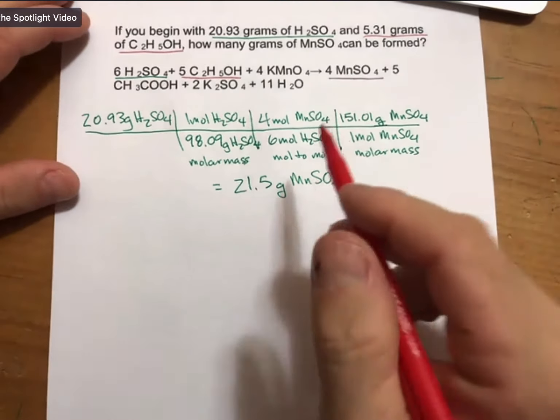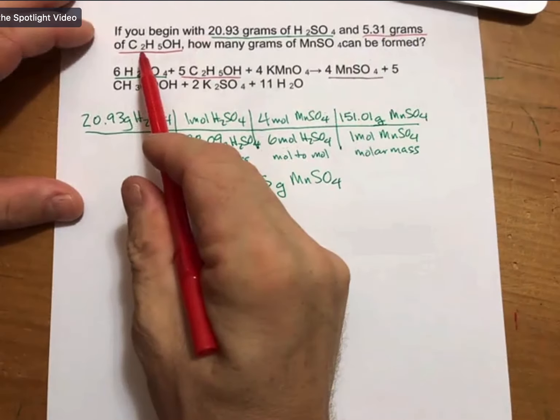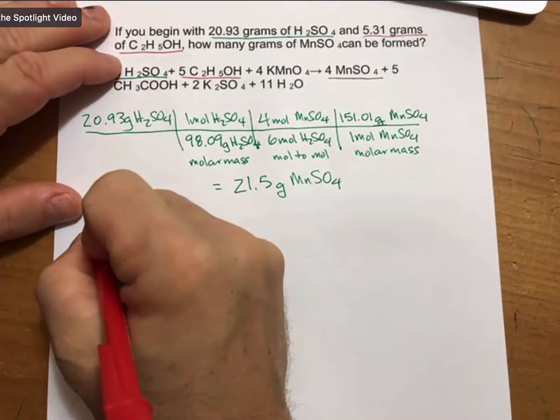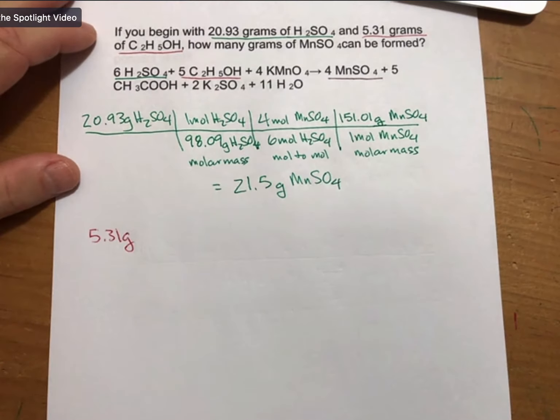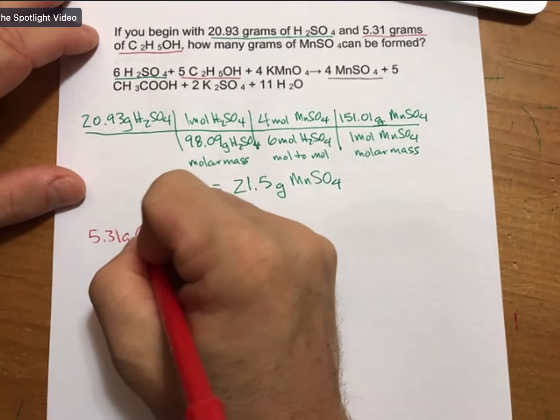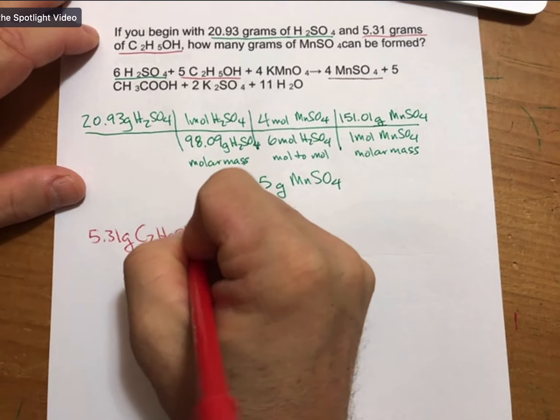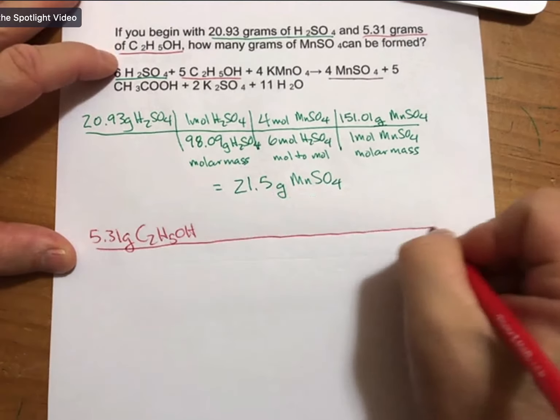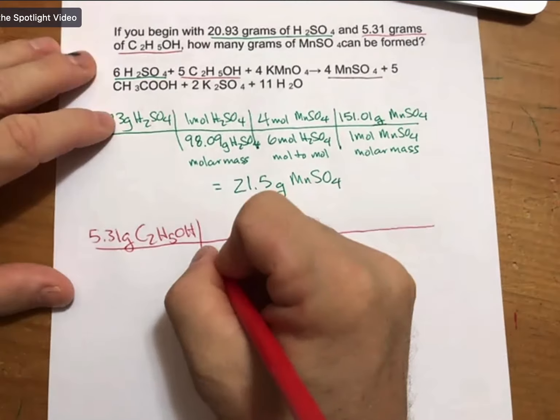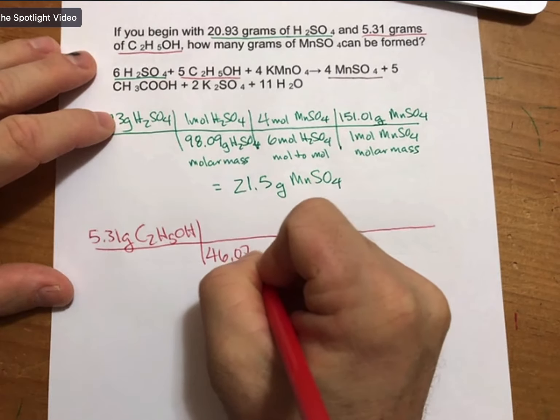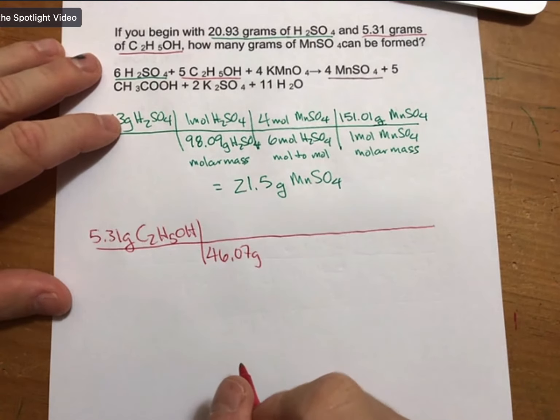Now on to my red reactant, C2H5OH. And we start with 5.31 grams of that. And if we did the molar mass, we would find it's 46.07 grams of C2H5OH.